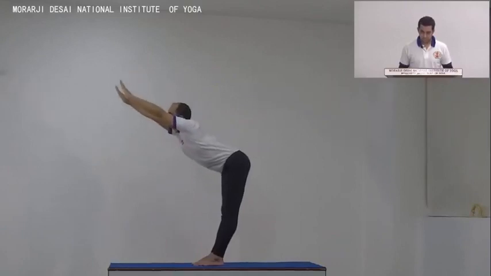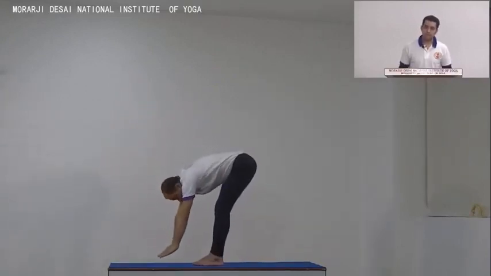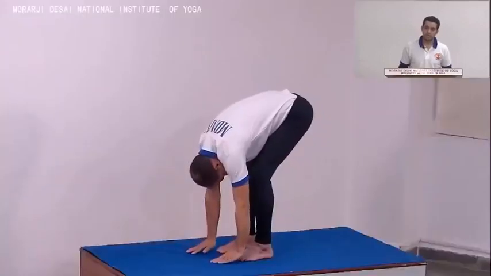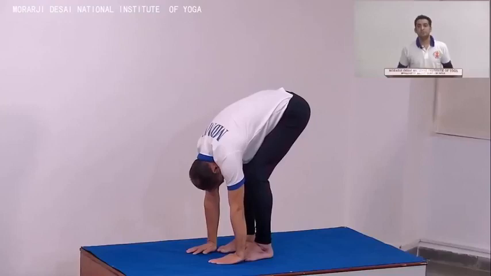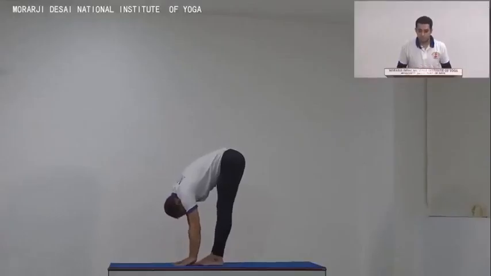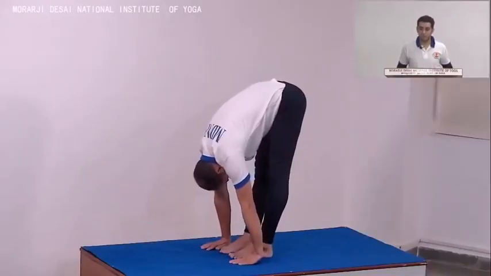Very good. Bend your knees. Yes, place your hand in front of the foot. Bend your knees. Yes. This is the modified version of the Padhastasana. If you have too much back pain or tight hamstring muscles, if you are not able to perform the final pose, you can do like this. From here, we are going to do the final pose. Straighten your knees. Place your palms near your foot and stretch yourself downward, then go inside.